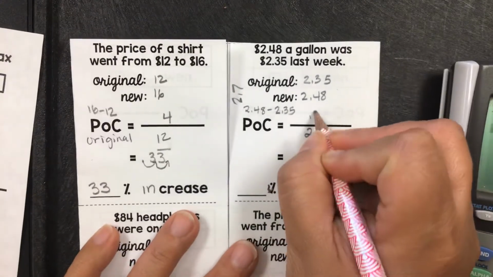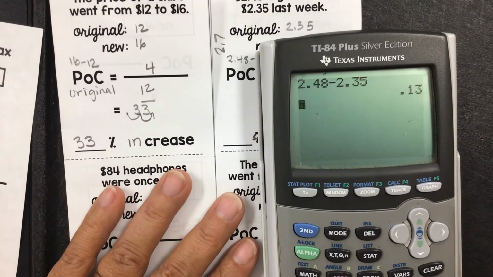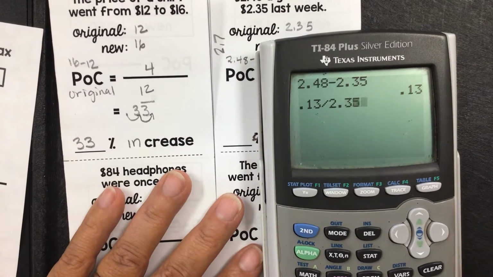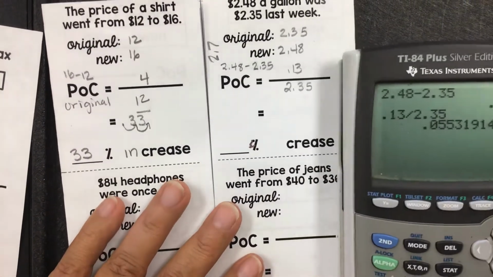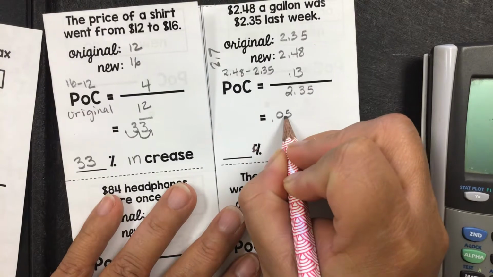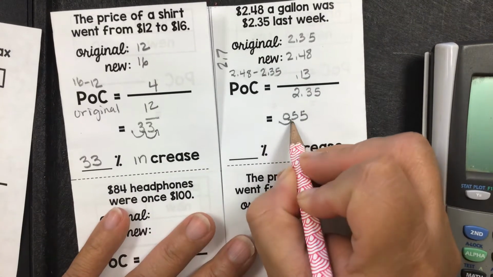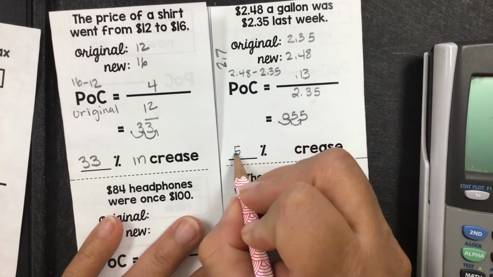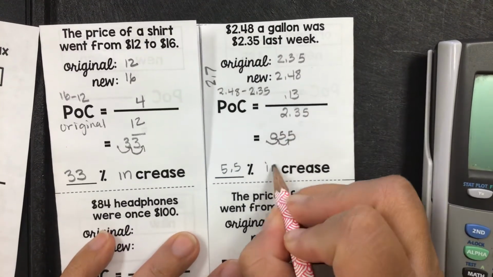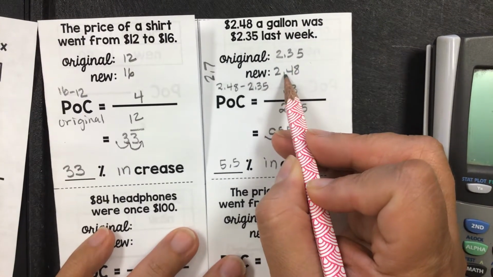That's 0.13. Then we're going to divide these two numbers, 0.13 divided by 2.35, is 0.055. We move the decimal place 2 over. That means we have 5.5% as an increase because the original amount went from $2.35 to $2.48.